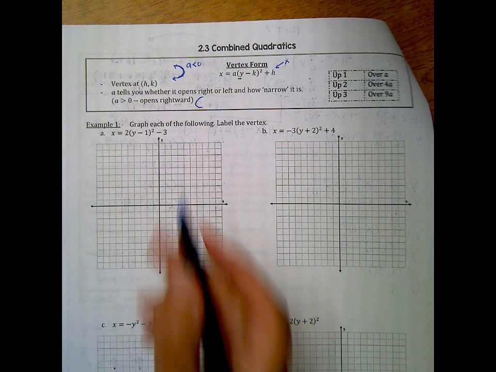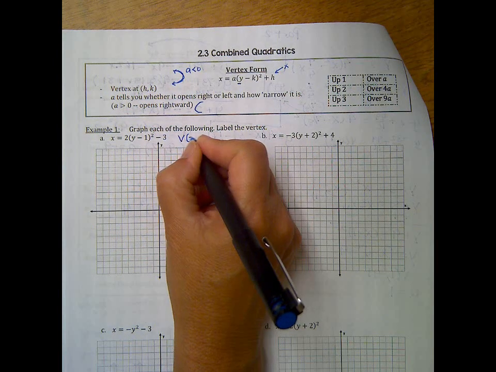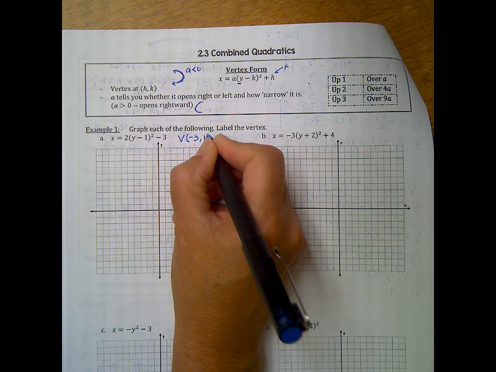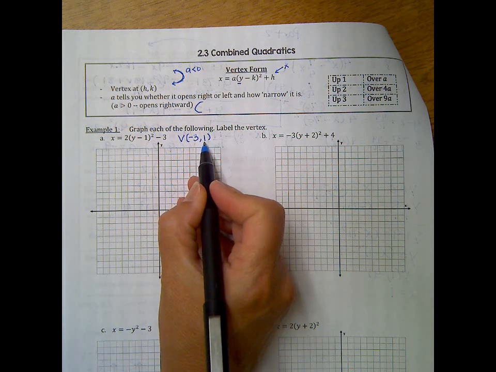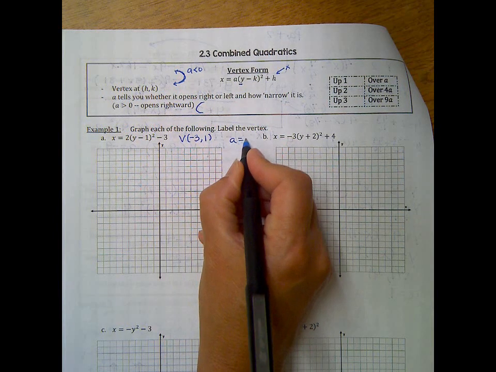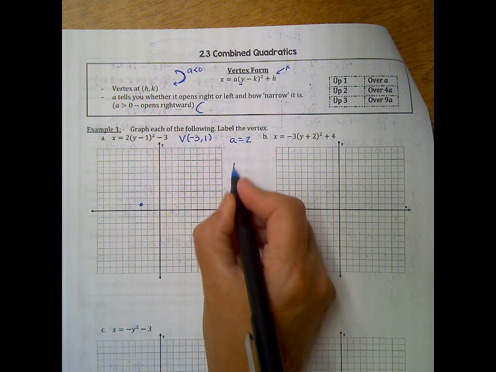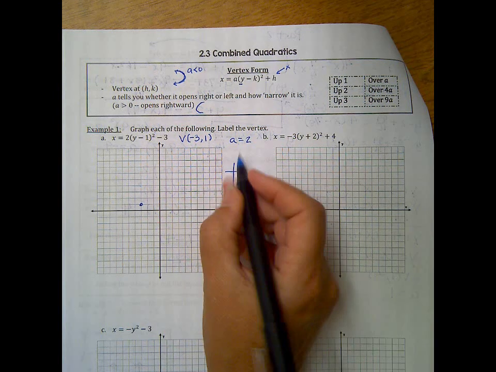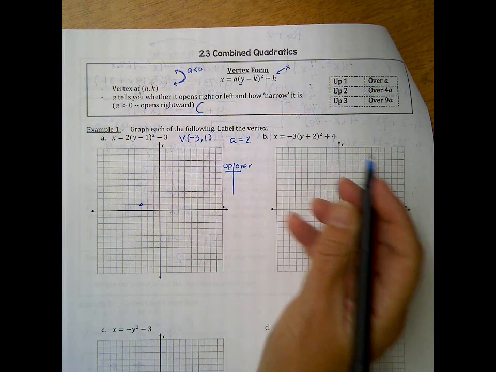Okay, so let's look at these. Here, our vertex is -3, 1. So we got to think it backwards. Y is with the 1, so that's going to be in the y place, and -3 would be the x. Our a value is 2. So -3, 1. We're still going to be able to do over and up, but we're going to switch and go up and over because this is a sideways parabola.